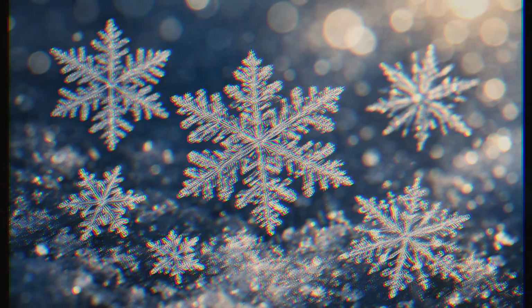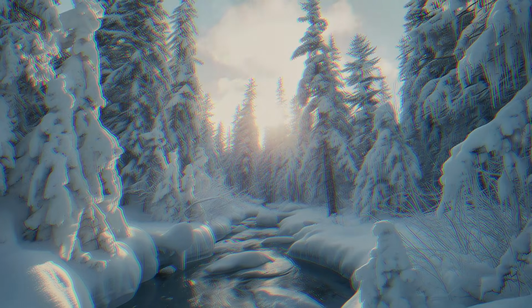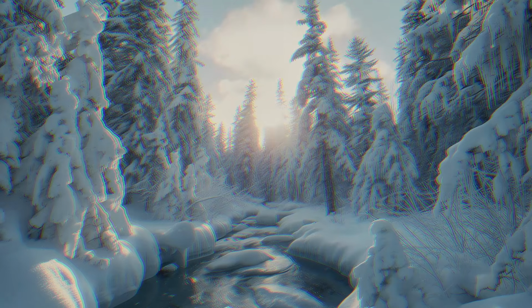The world continues to exist beneath it, unchanged in structure, but altered in expression. The same surfaces remain. The same space persists. Only the way energy moves through it has shifted.